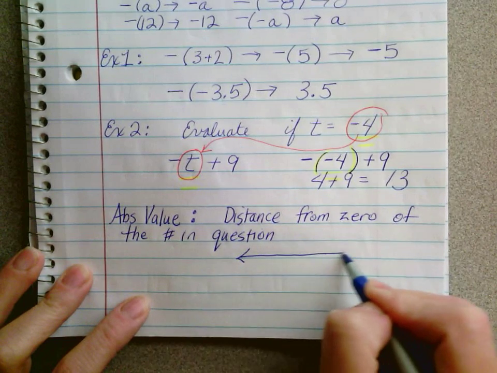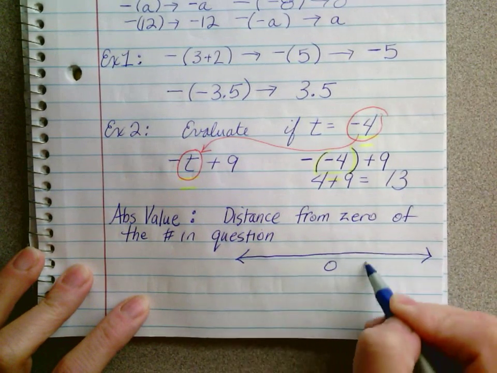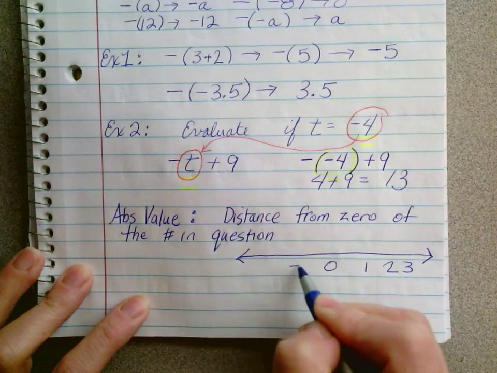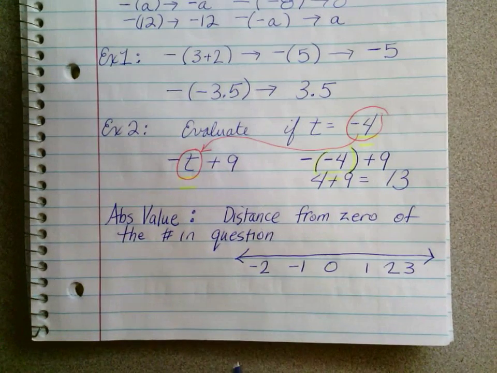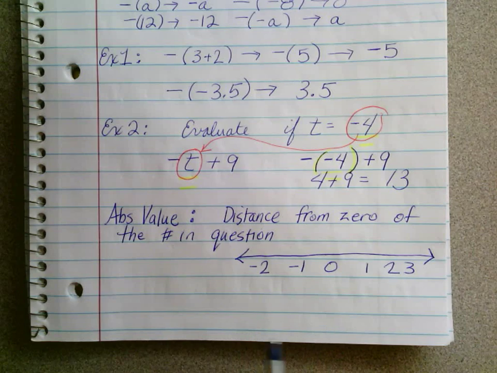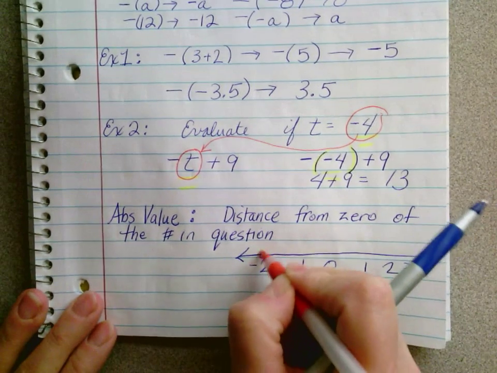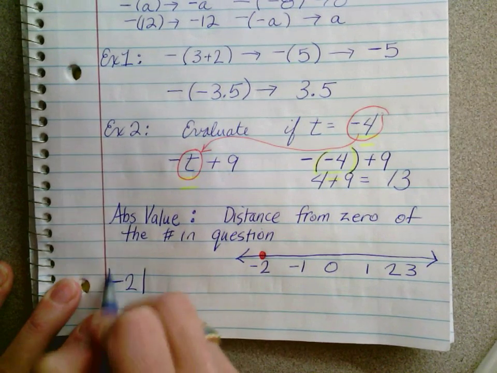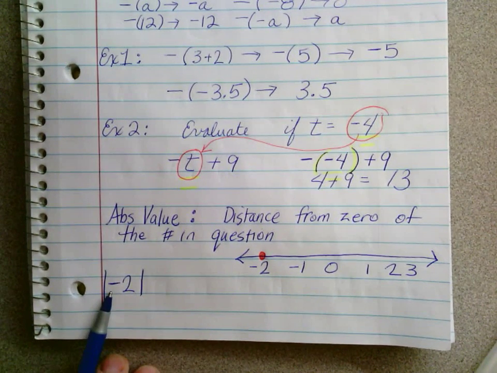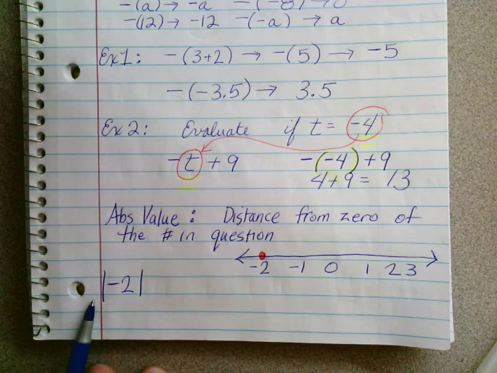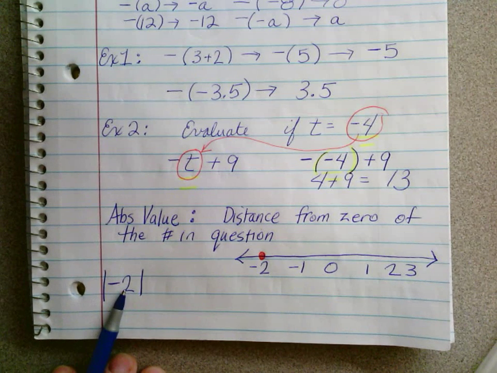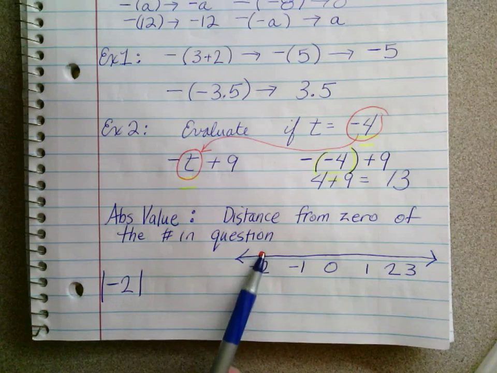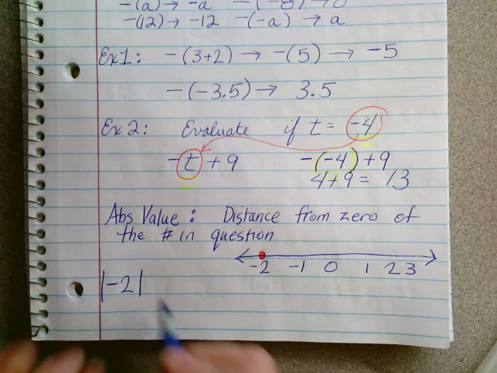Okay, so visualizing a number line, 0, 1, 2, 3, -1, -2. Let's take -2 for example. If I wanted to know the absolute value of -2, I would put these straight lines. And what I am asking you is how far away from 0 does this guy live? What would you tell me? 2. Yep.